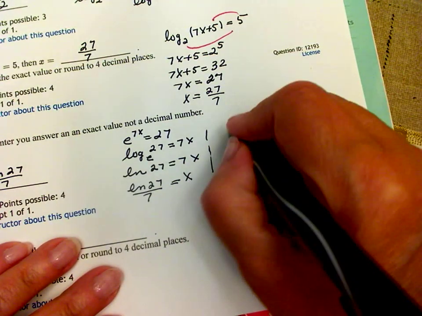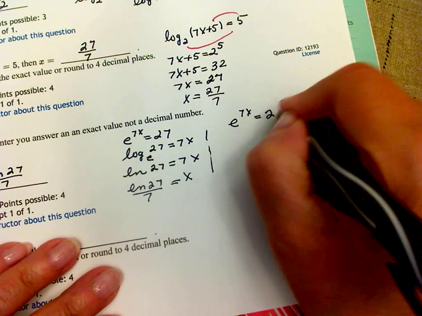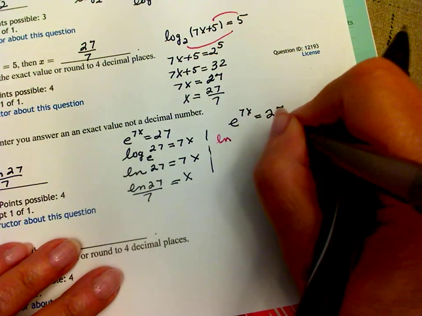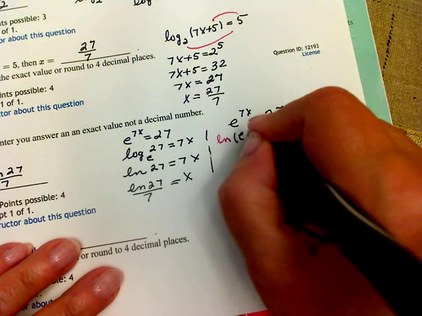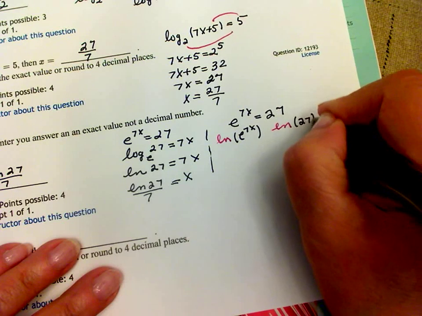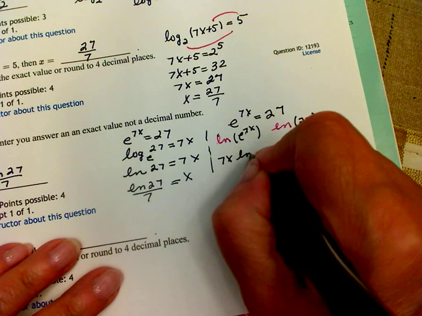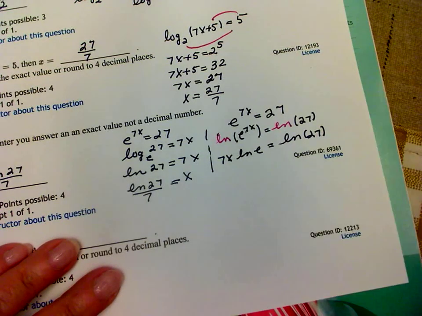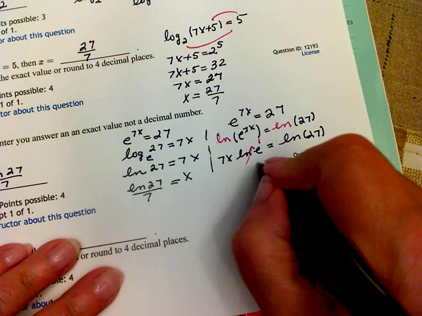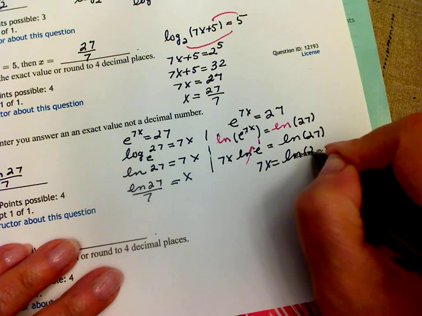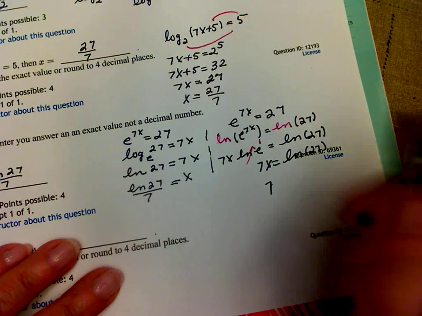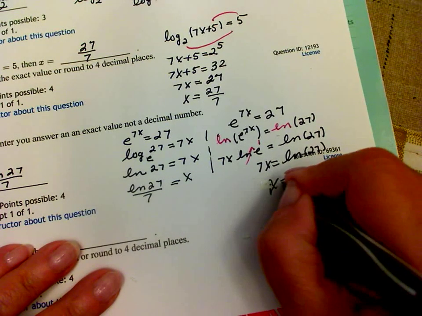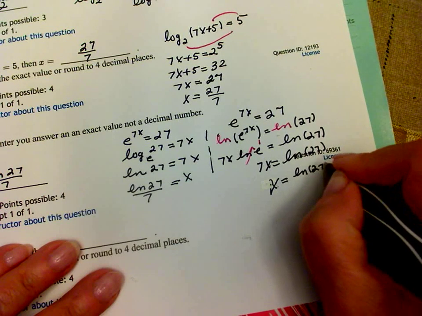Now personally, what I would have done, and it's just my training more than anything else, is I would have taken the natural log of both sides because I'm using e, bring the 7x down in front, natural log of e is 1, so that 7x equals the natural log of 27, or x equals the natural log of 27 divided by 7.